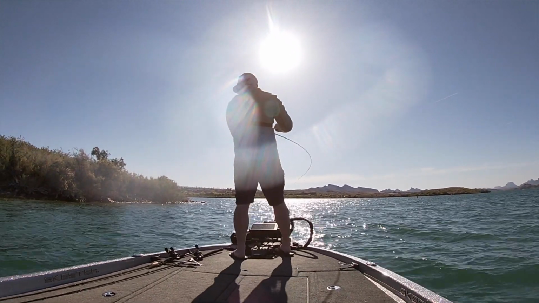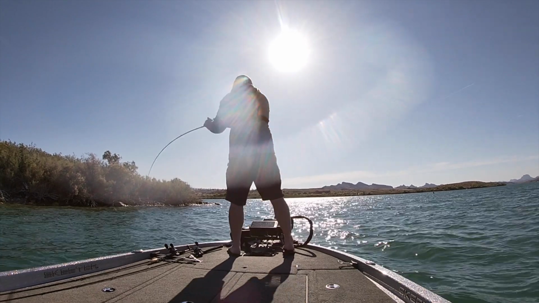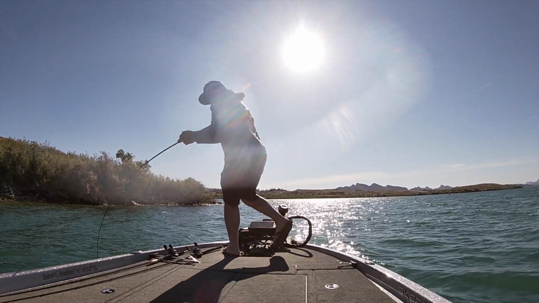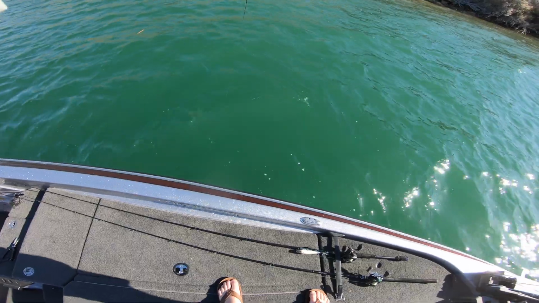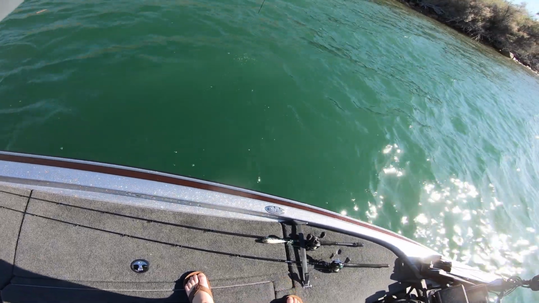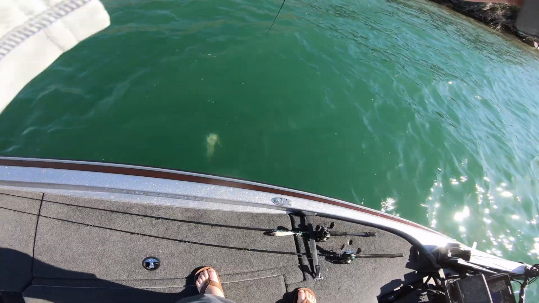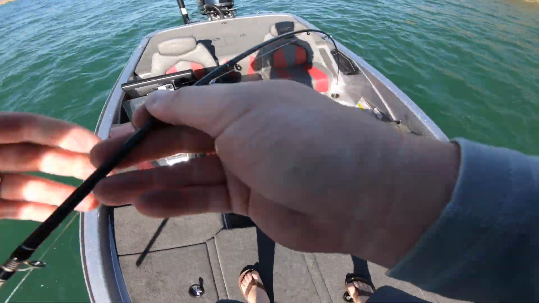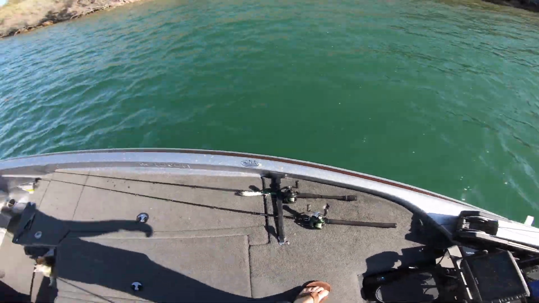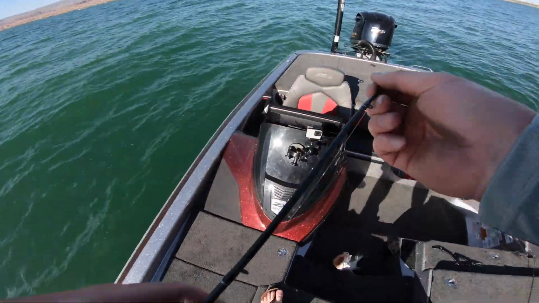There's one. That's a better one. Stay on. Oh yeah, this is a good one. Good one on the jerkbait. Stay on there. Oh, good largemouth. Get in the boat. There we go. Yeah, that's a good one. That's a good largemouth. Hell yeah.